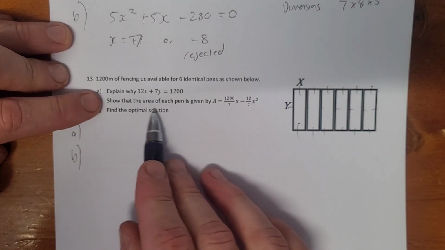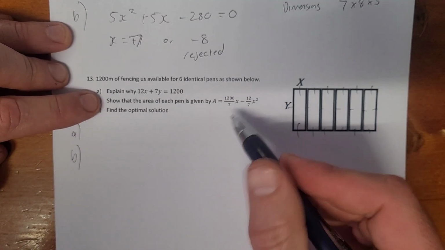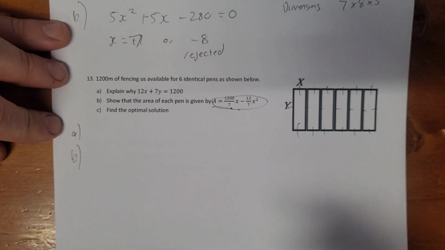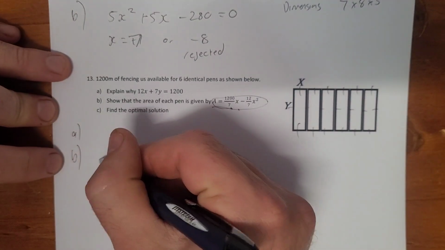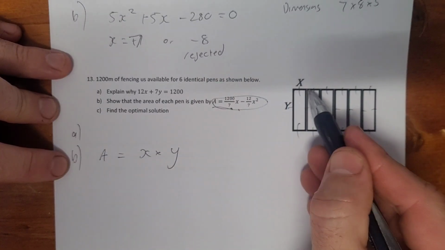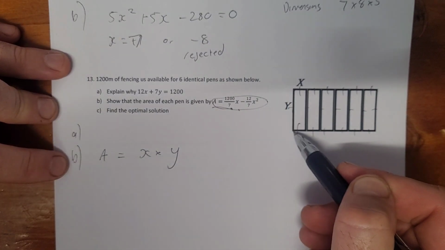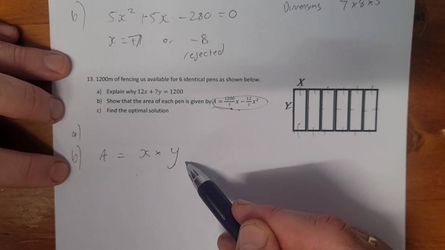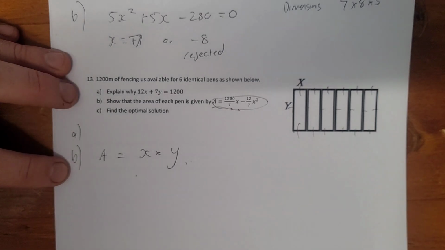For part B, show that the area of each pen is given by this equation. Now, I think this might be faulty. We'll just have a look in a sec. The area of each pen, right? The area of one pen equals x times by y, okay? The length times the width. However, the problem with this expression is that we have two variables, x and y. We want to reduce it down to a single variable.